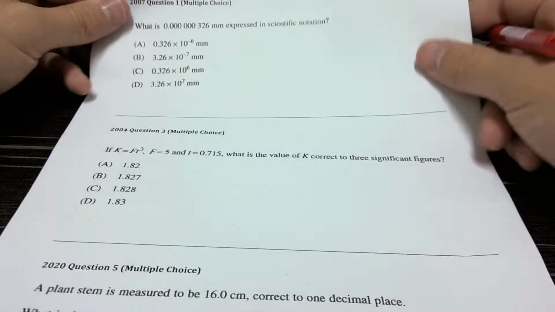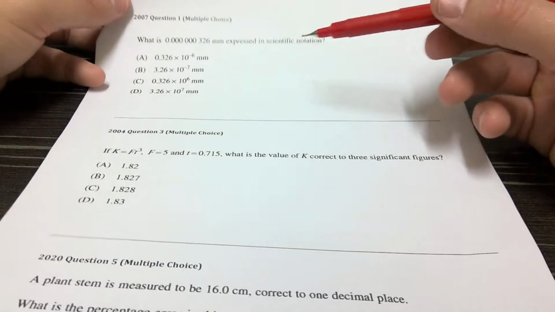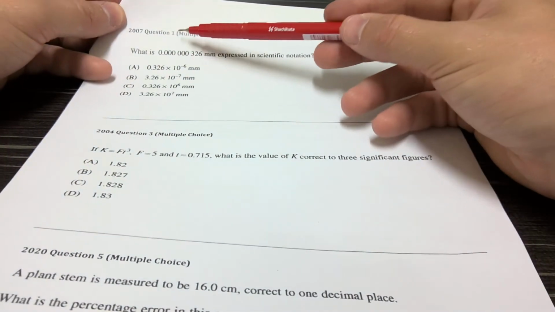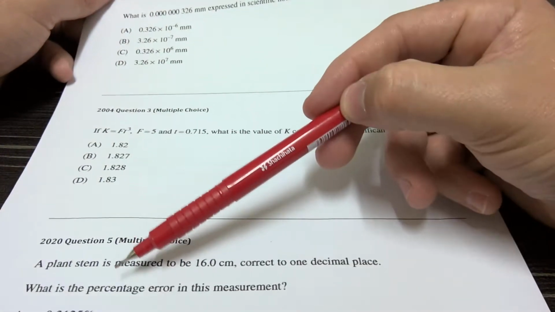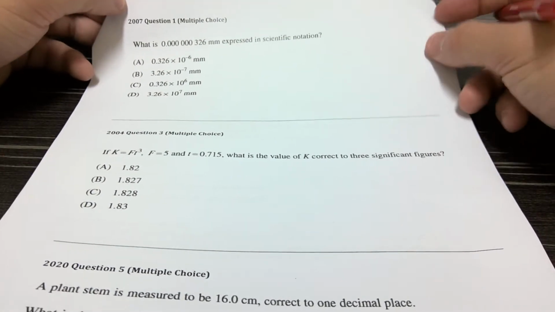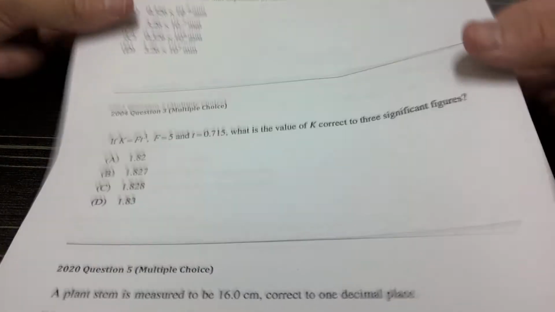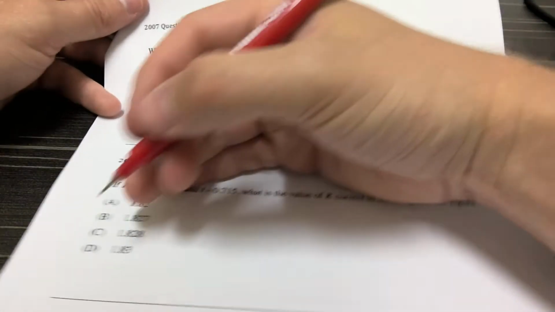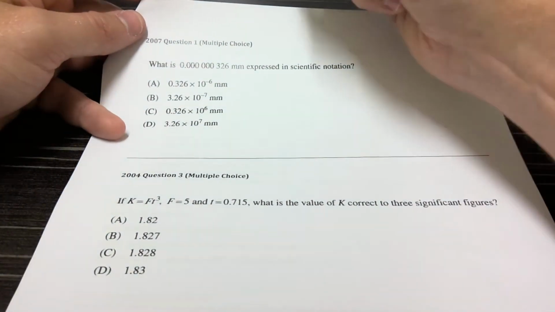Okay. So going on to this next page, and it's just 3 multiple choice questions. As you can see, this is question 1, question 3, question 5. So they're not ever really going to be super tricky ones. This first one's on scientific notation, or in the new syllabus, it will be referred to as standard form. I guess it could still be referred to as both.